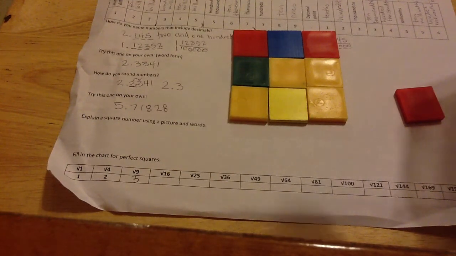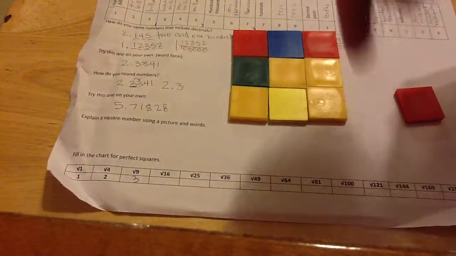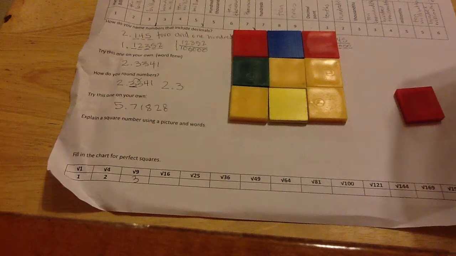So now I'd like you to take time to explain what a square number is using a picture and some words, and we'll discuss that in class in group for warm-up. Then I'd like you to fill in the chart for the rest of the perfect squares. I'll give you a hint. It's pretty easy if you can count.